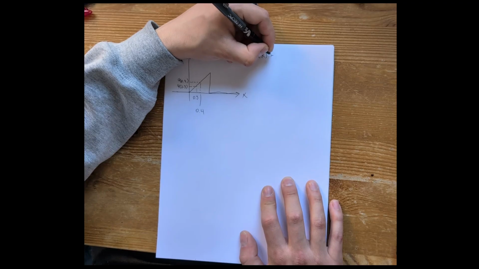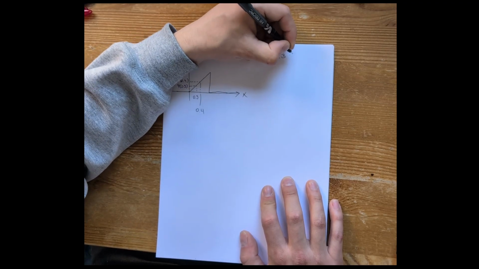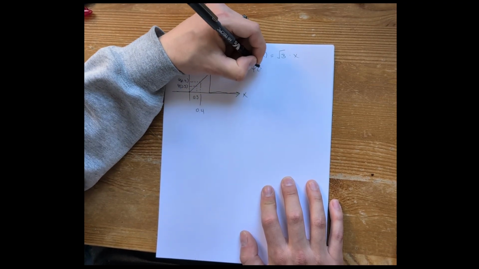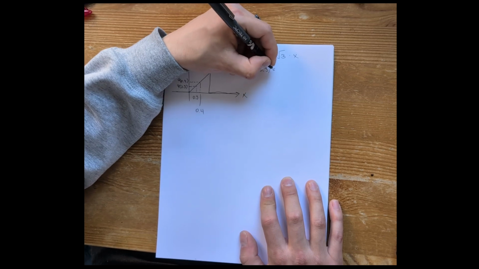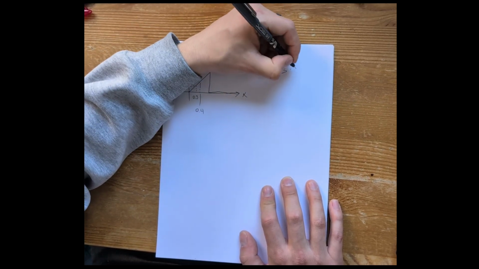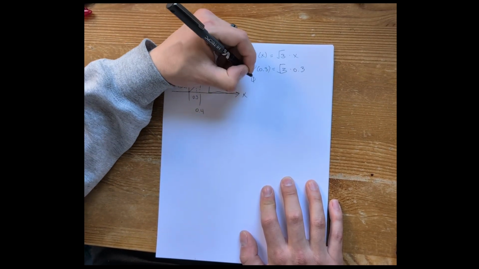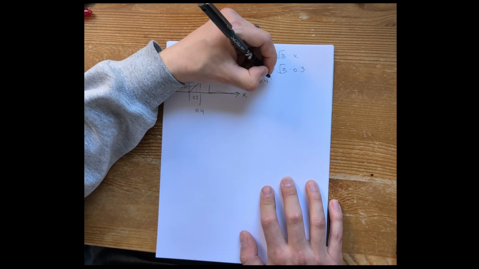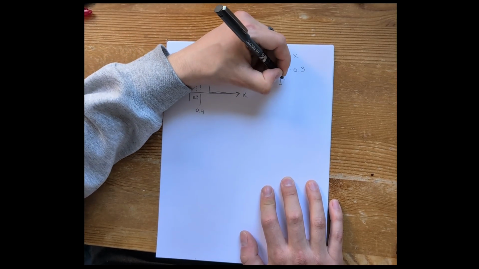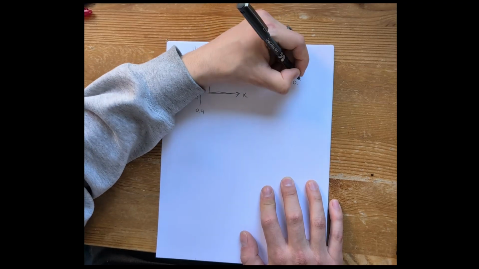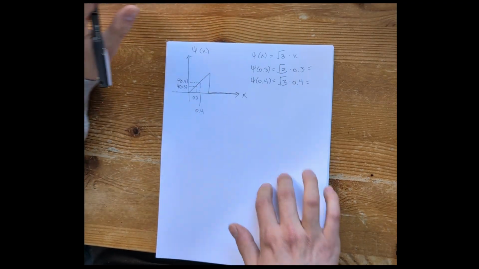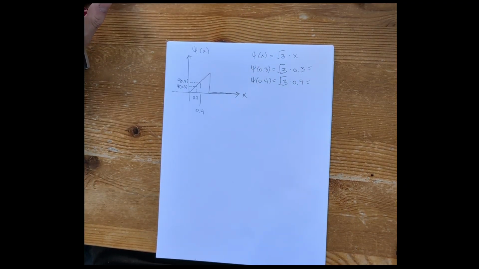So we have psi of x is equal to square root 3 times x. That means psi of 0.3 is equal to square root 3 times 0.3. Psi of 0.4 is equal to square root 3 times 0.4. Let me pull up my calculator here on Google.